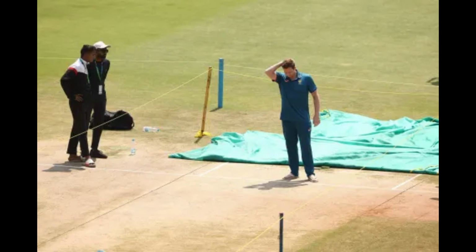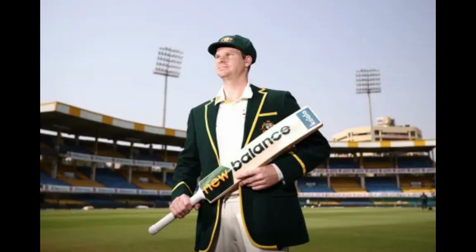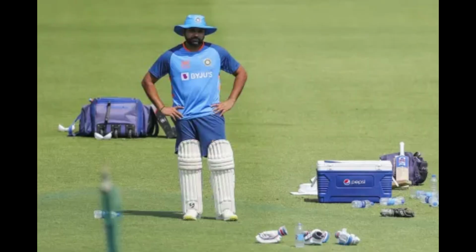Ear sees the length and decides to play the cut, but the under edge kisses the off stump and then hits Carey on the pad. 12.6. Lyon to Kohli, 4, stayed deep inside the crease against this short ball down leg.